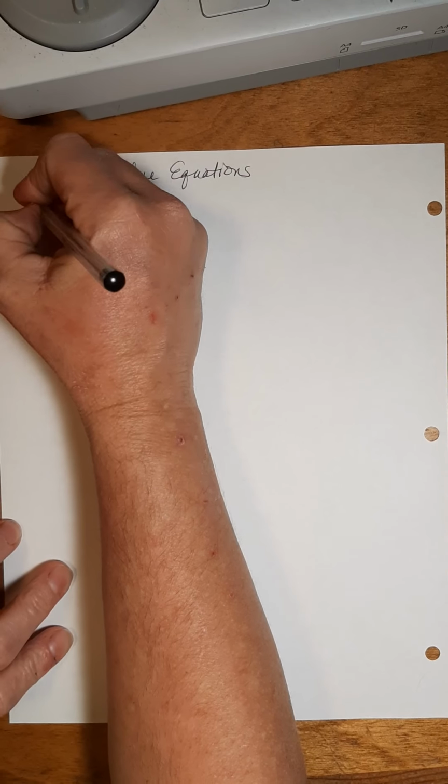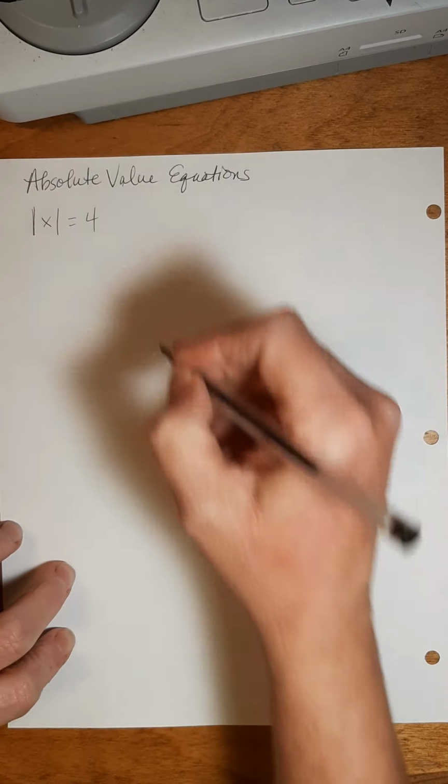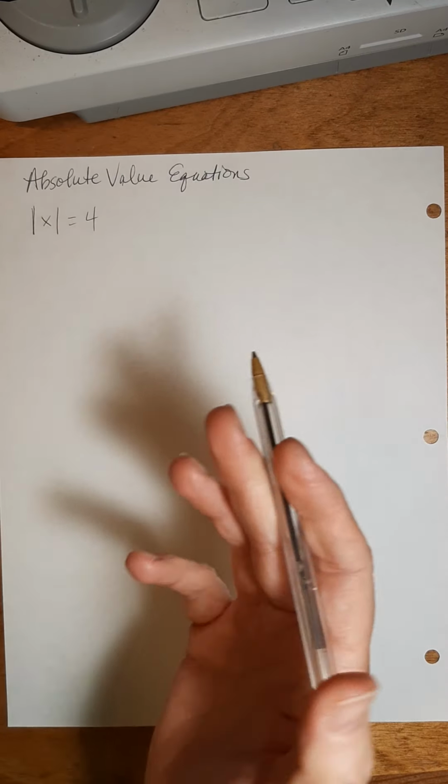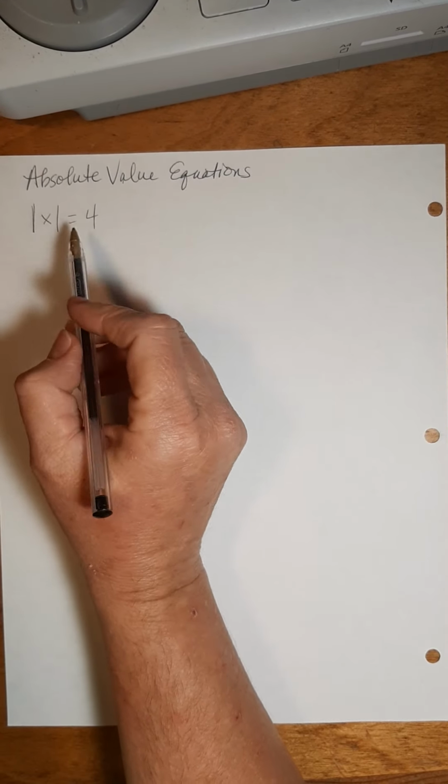Absolute value equations. Just literally an equation with an absolute value in there. So let's say I gave you this: absolute value of x equals 4. In other words, just reason through this one, and then we'll do some that you just solve.